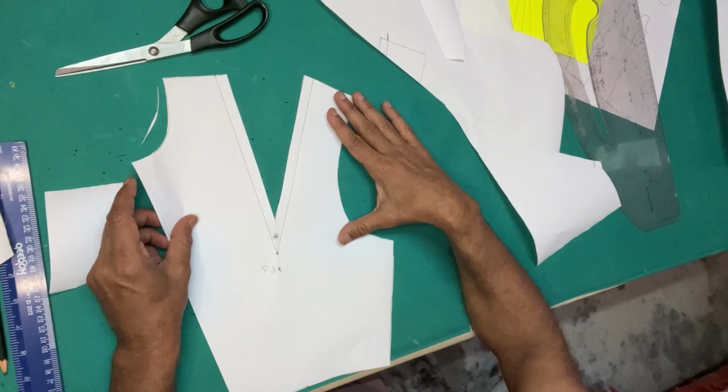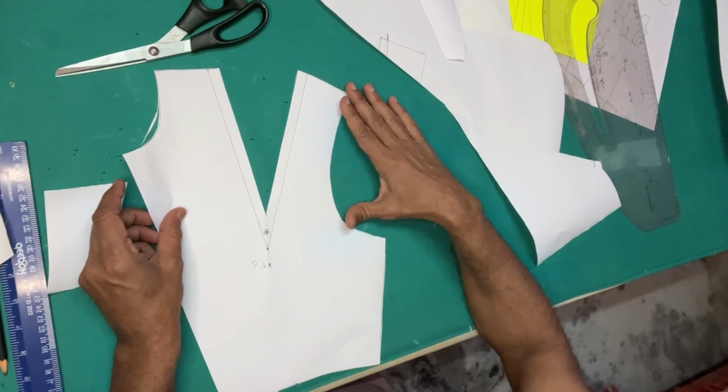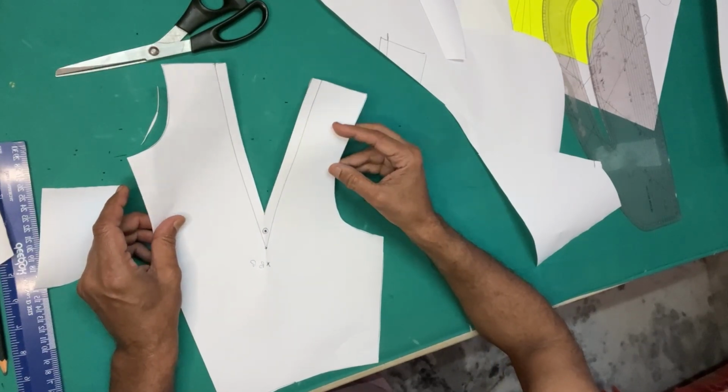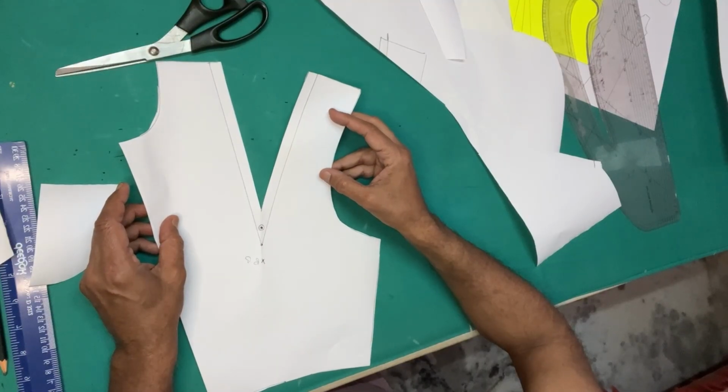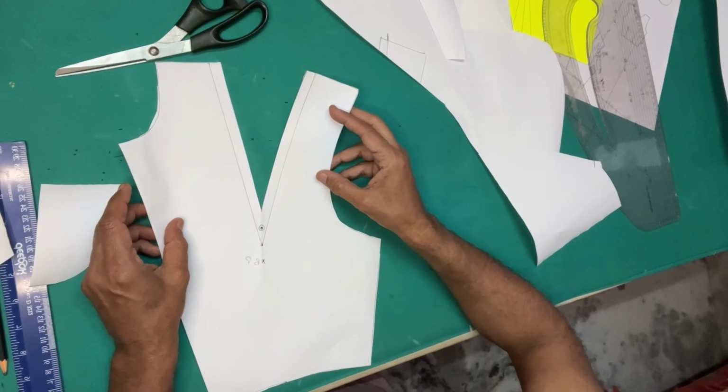You can practice more single dart series by manipulation and practice more and more. The more you practice, the more you learn.